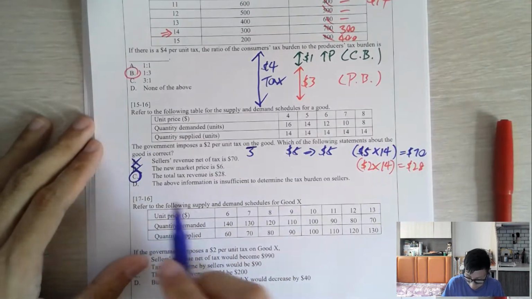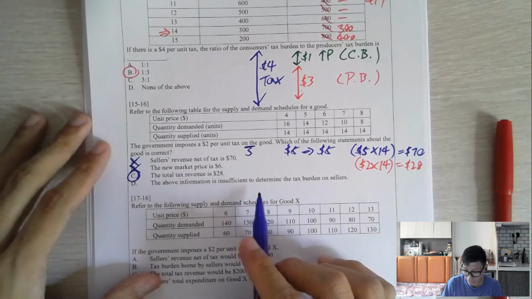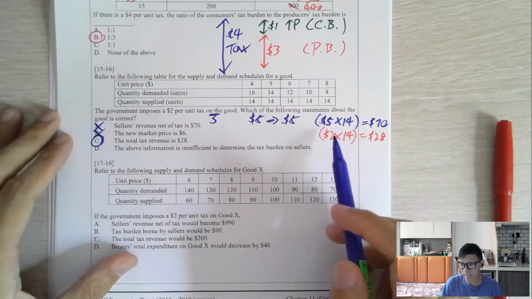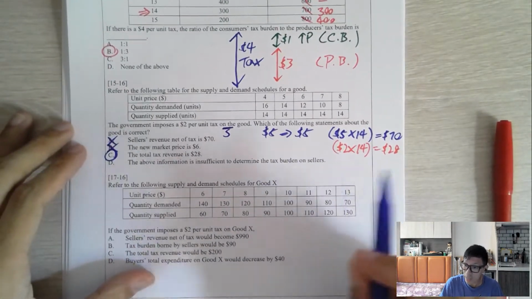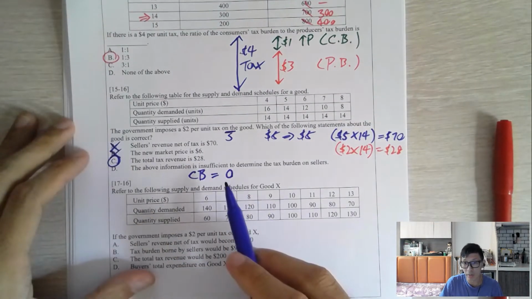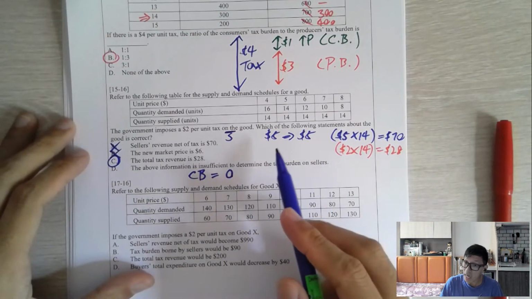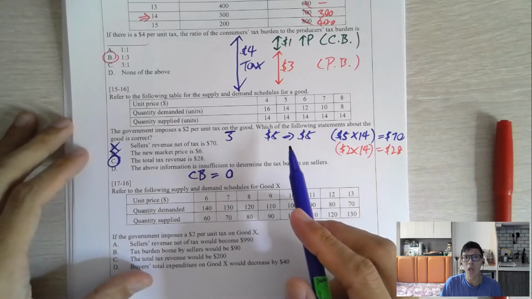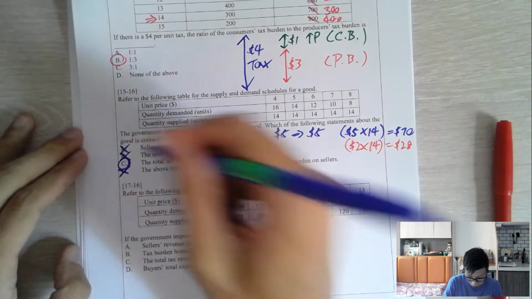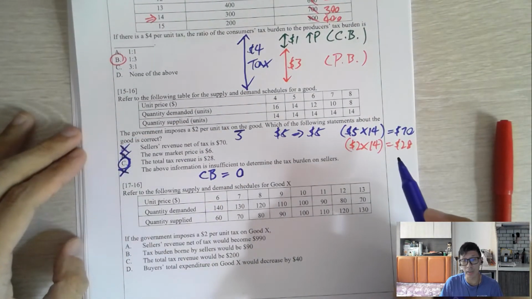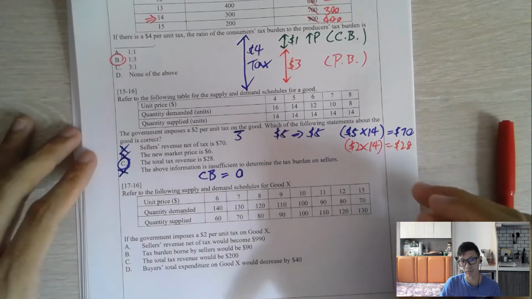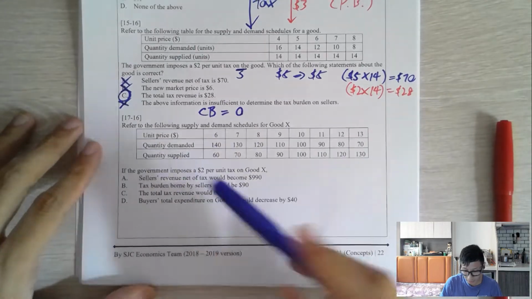Exactly what we mentioned, right? Above information insufficient to determine tax burden on seller. No, it can. Okay, in fact, is there any change in price? We know that consumer tax burden is exactly 0. 因為有冇升過啊？Is there any increase in price due to the tax? No，冇貴過，所以 consumer 冇受過害啊。OK，得唔得？All of this $28 of tax burden would be borne by the seller themselves. OK，好嘛？Now last question here.